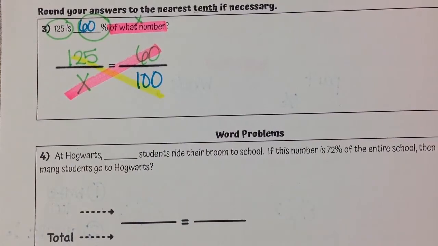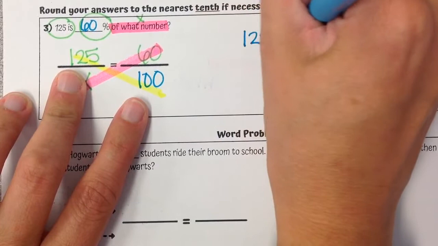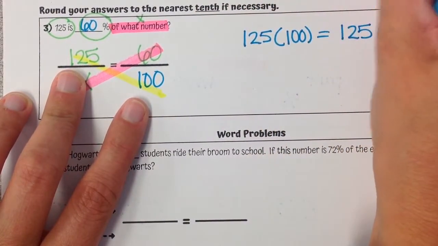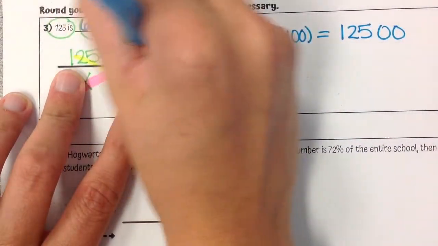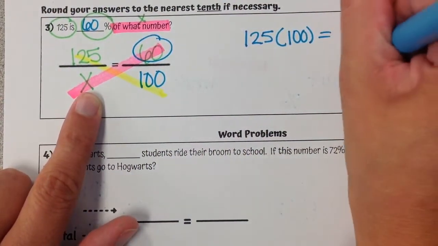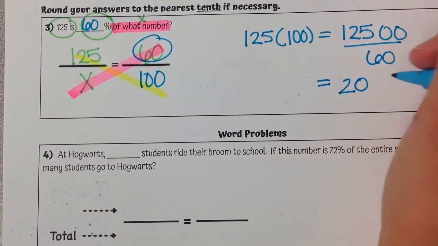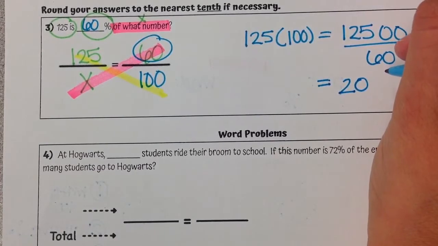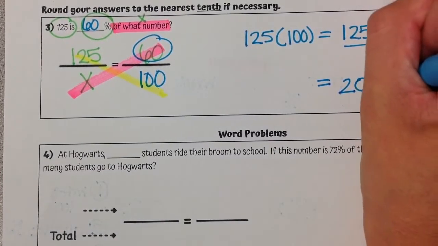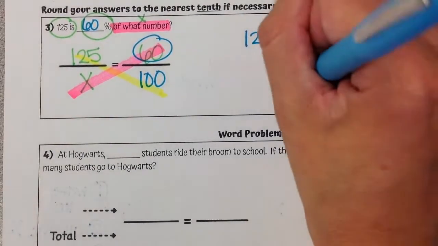Okay, I'm going to multiply 125 and 100 because those are the two in the same diagonal, which equals 12,500. And I'm dividing by the number that's in the same diagonal as the variable, so dividing by 60. And when I do that, 12,500 divided by 60, I get 208.33333 and so on. I'm just going to round to 208.3.